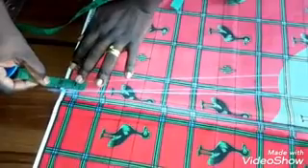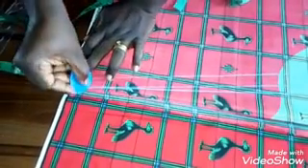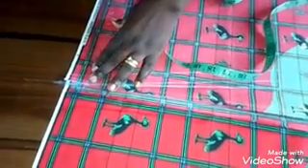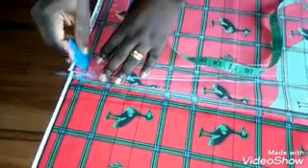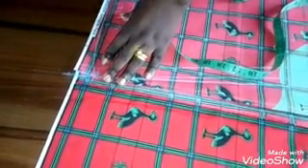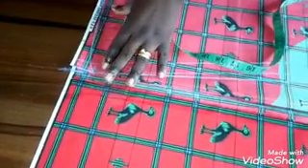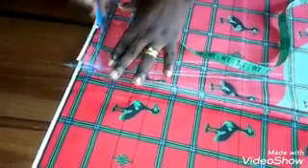Now that I've done that, I will come to this my hemline here. I will go up with like 1½ inch here. Then I will give it a curve this way. Hope you are seeing what I'm doing. So that it will not be too pointed.